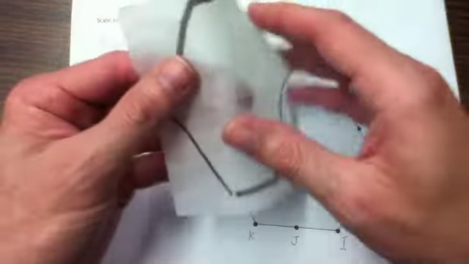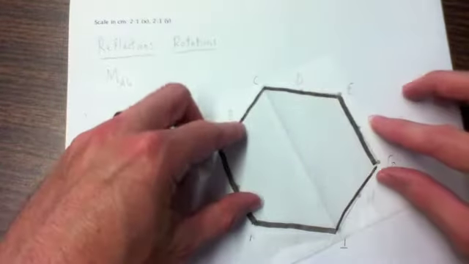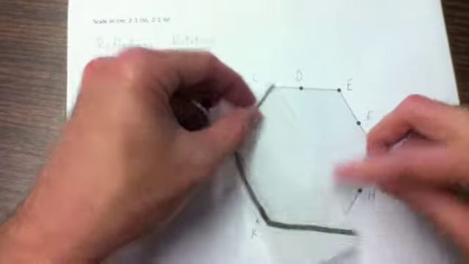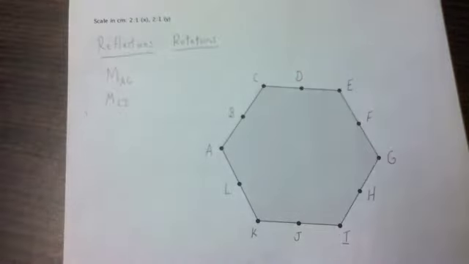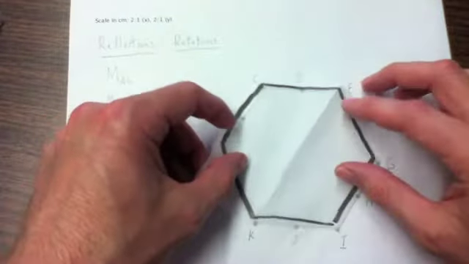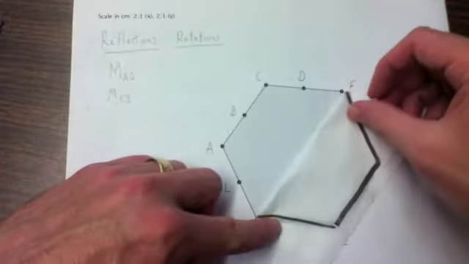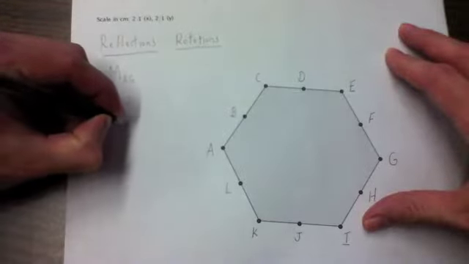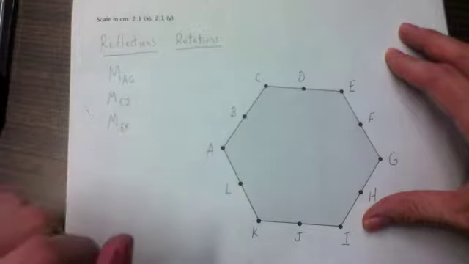And of course we can go from other vertices to other vertices. Hey, I'll just tilt the paper. That's pretty cool. There we go. That line right there is a line of mirror symmetry, like that. So that's mirroring across the line from C to I. There's one more like that, right there. That's another line of mirror symmetry. That's from E to K. M from E K. Normally we put lines here, but I'm putting line segments instead to describe what's going on.